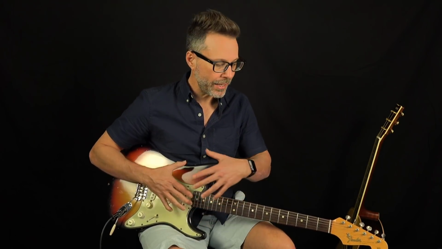So most folks will say if you really want a legit original Strat, you're going to get a 64. This is a 65, but it's a February 65, and essentially, it is a 64. It's all the 64 parts. There was nothing CBS about this guitar.